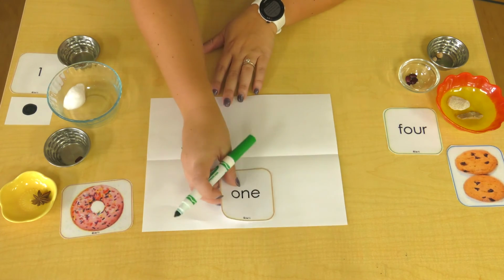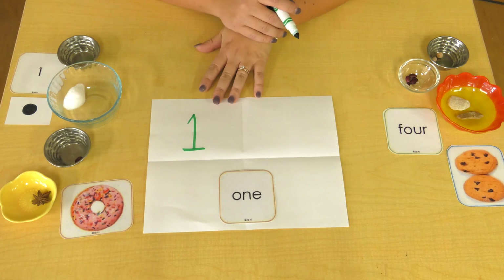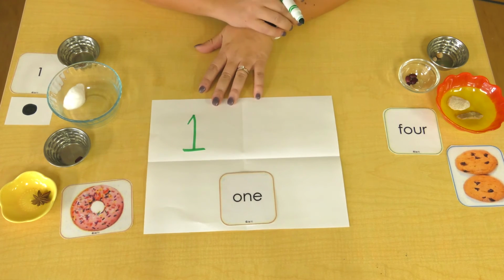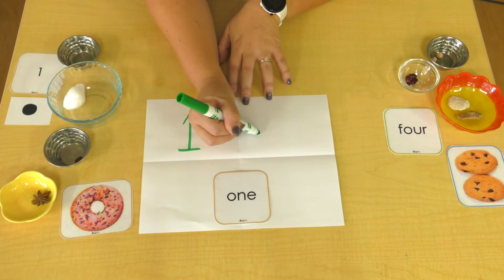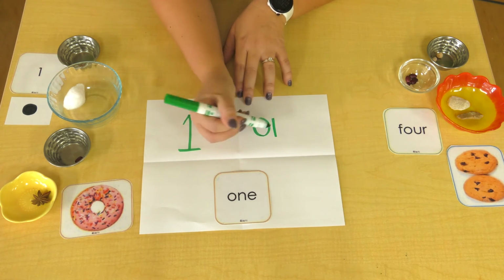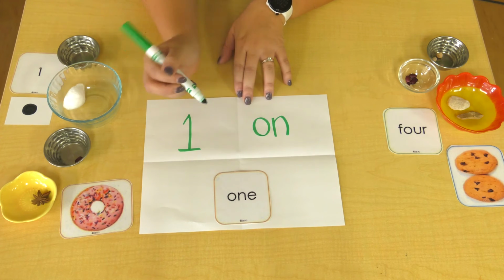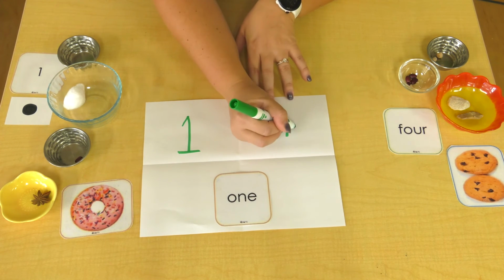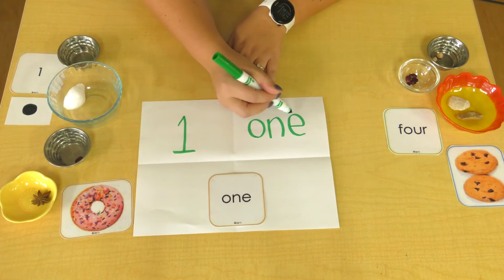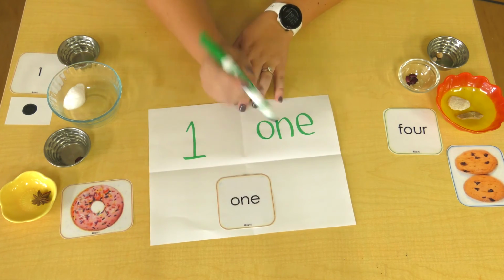This is our number 1 in word form. Can you write this with me in our box? I first draw an O, an N, and then an E. O-N-E spells 1.